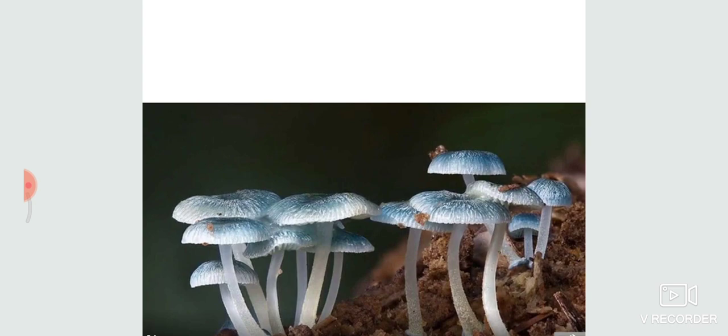Come on children, now let us learn about what a symbiotic relationship is. Some organisms live with each other and depend on each other for their food and shelter. This is called a symbiotic relationship.